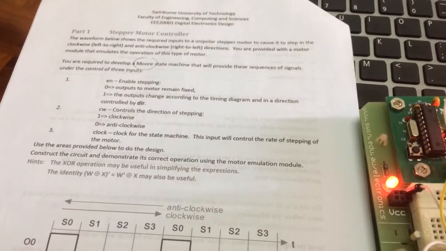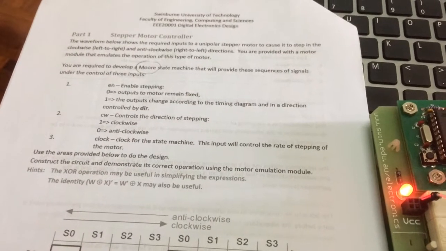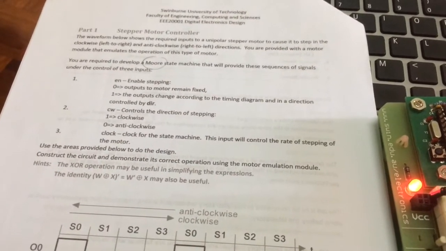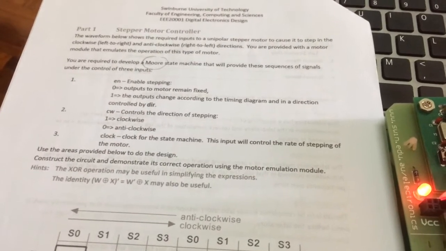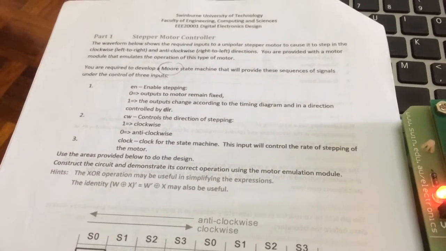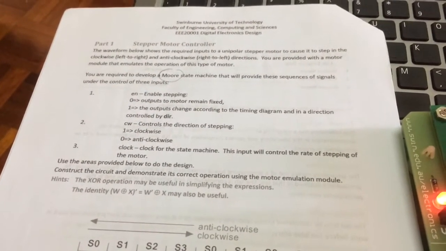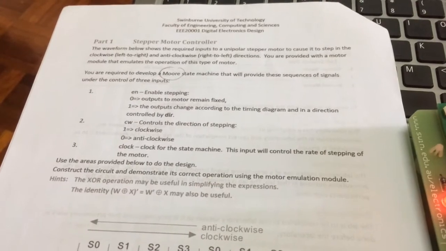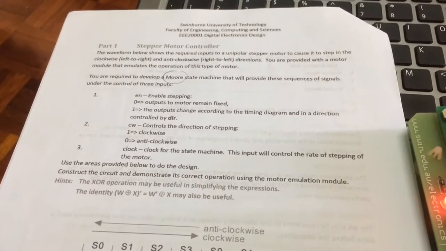Part 1, Lab E4. For part 1, stepper motor controller, we are required to design a Moore state machine with 3 inputs. The EN input is to enable stepping, while the CW input will control the stepping direction, whether clockwise or counterclockwise. The clock input will control the rate of stepping of the motor controller.